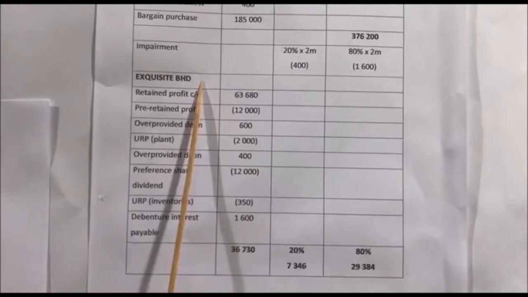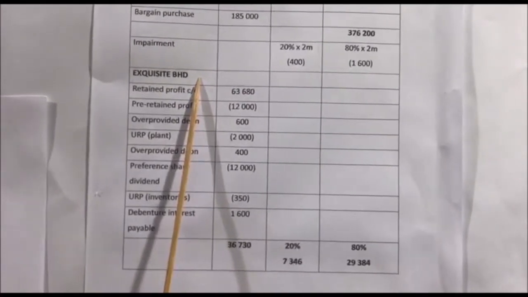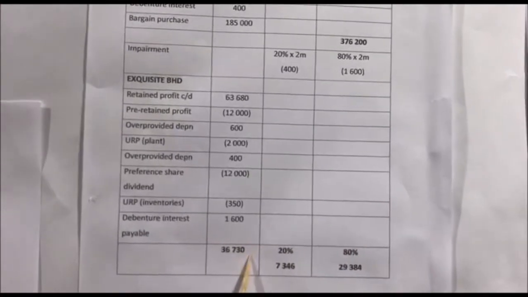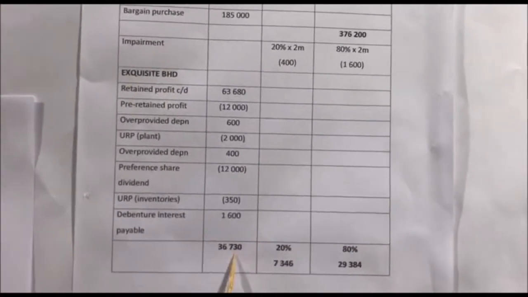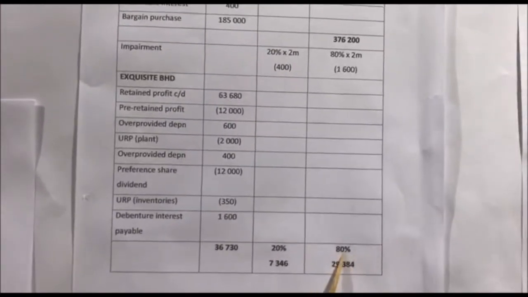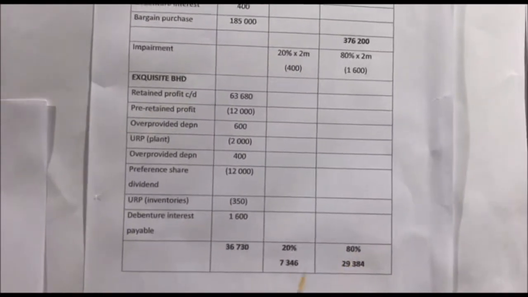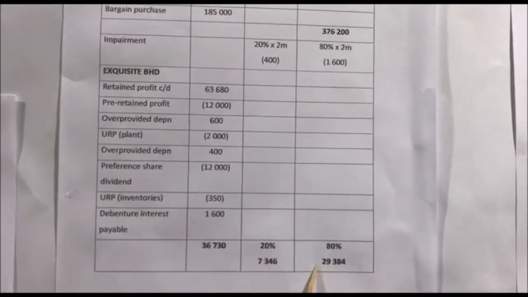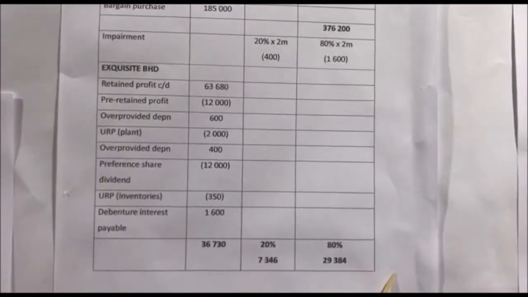So for the retained profit of subsidiary 1, which is Exquisite Berhad, the total amount of retained profit is 36.73 million. It will be apportioned according to the percentage of control, which is 20% and 80%, and the amounts will be 7.346 million and 29.384 million. Next, we will move on to part D, which asks for the consolidated statement of profit or loss and other comprehensive income.